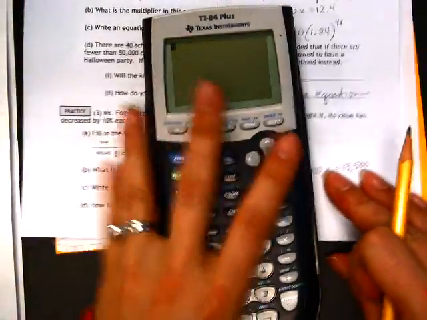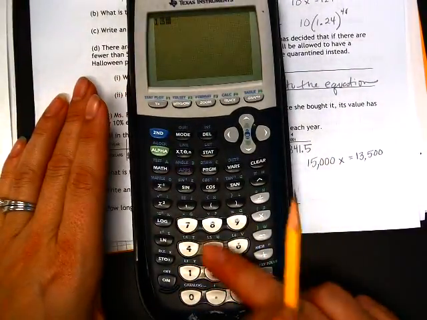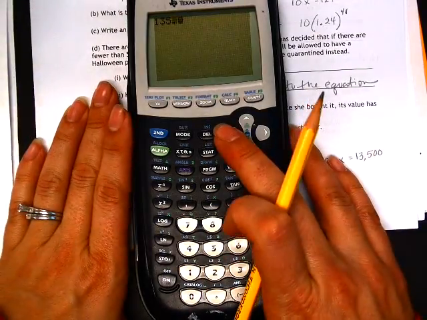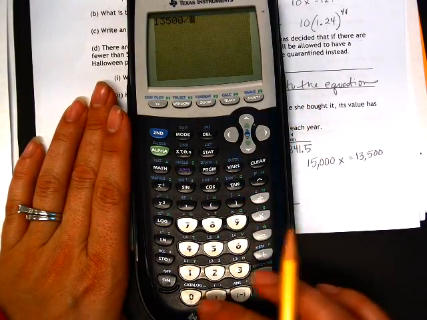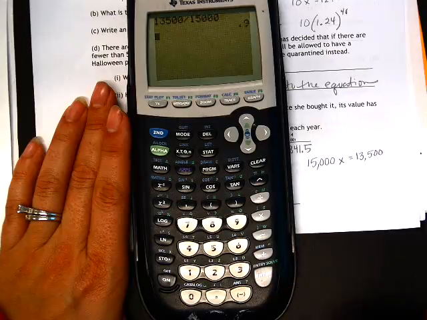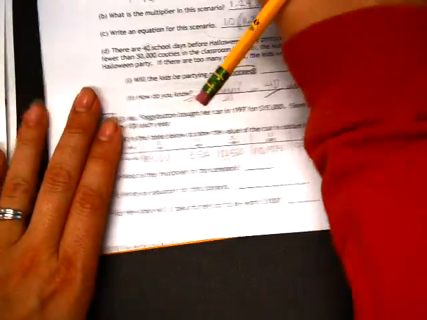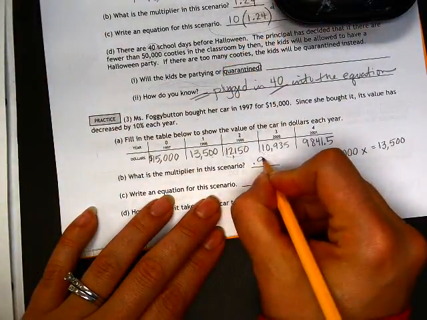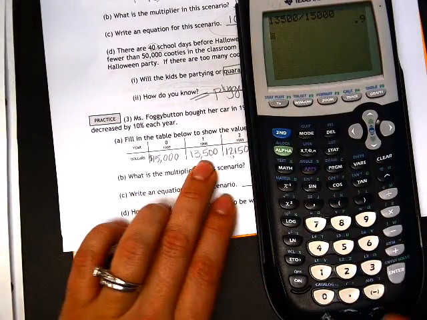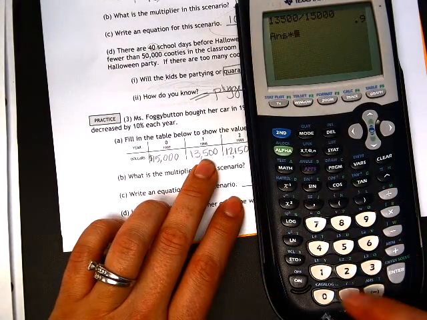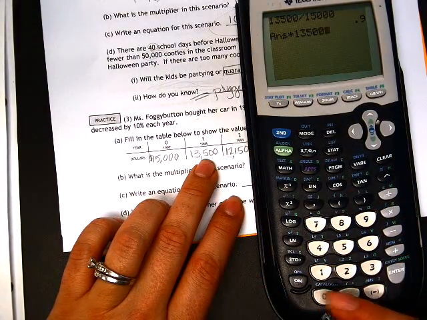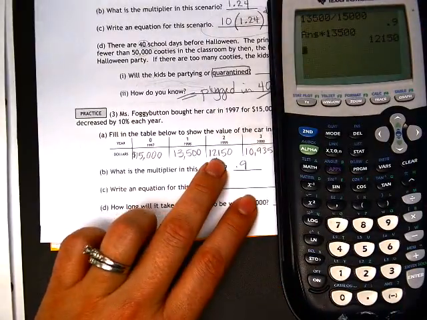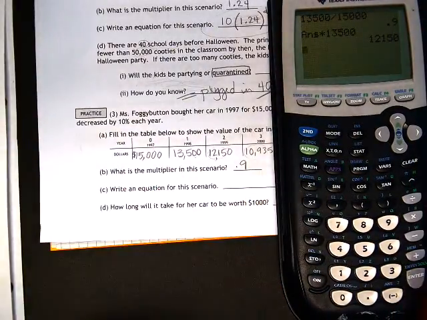So I have 13,500, just kidding, divided by 15,000, and I get 0.9. So it looks like 0.9 is my multiplier. Now I just want to check and see. So if I multiply 0.9 times 13,500, I should get this value, and I do, so I am good to go.